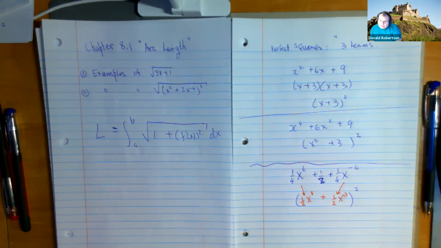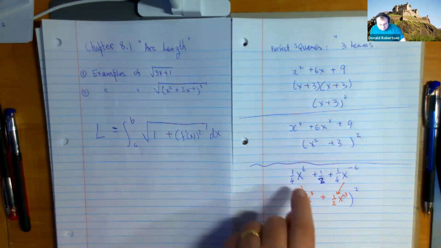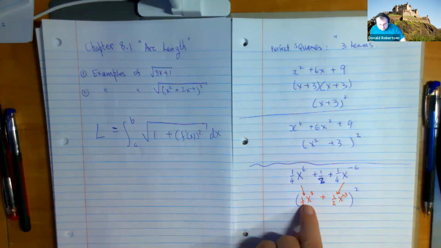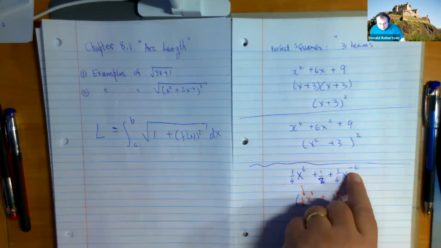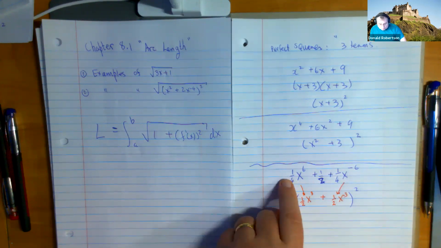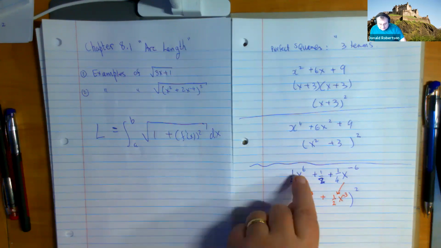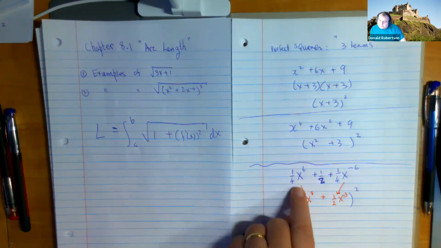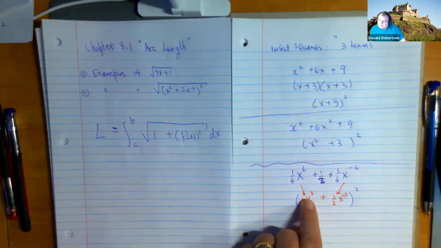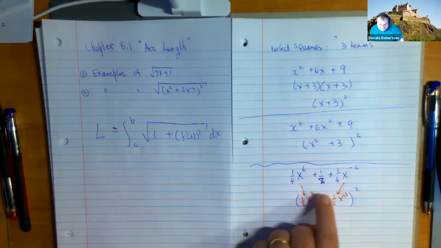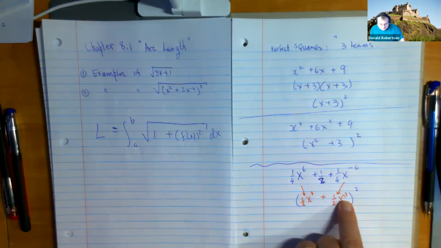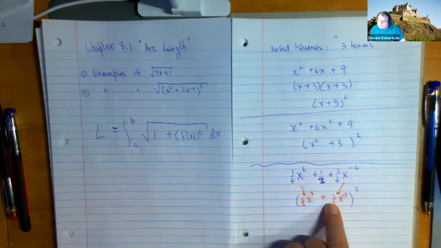So there is a way of figuring out what the perfect square is. You look at the first term and you take its square root. You look at this last term and you take its square root. So quarters get you halves, right? Square root of x to the 6 is basically, isn't it, half its power? So that's an x cubed. And negative 6 half its power is negative 3, and the square root of that guy is this, right?